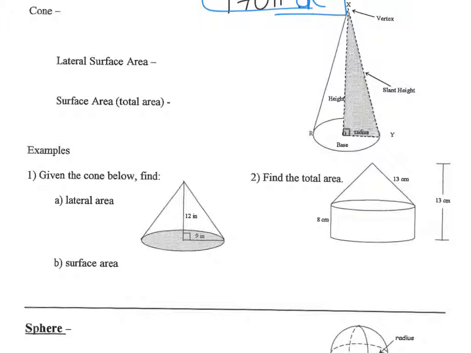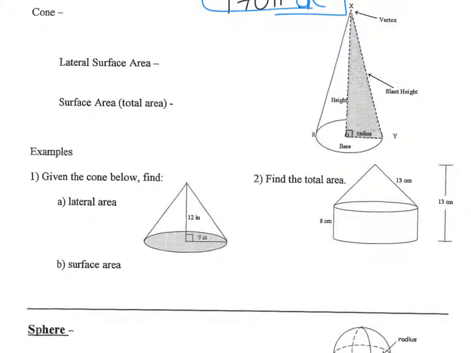So the formula for the lateral surface area of a cone would be 1/2 the circumference times the slant height, which was represented by a cursive L, lowercase. So if you think about this, this has a simpler formula, but if we have the circumference, that's actually 1/2 times circumference could be 2 pi r.